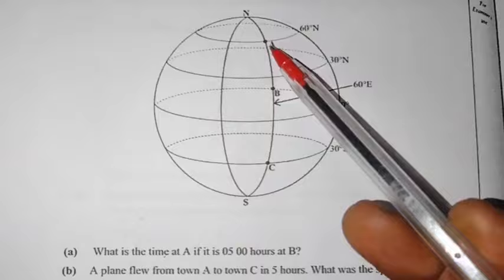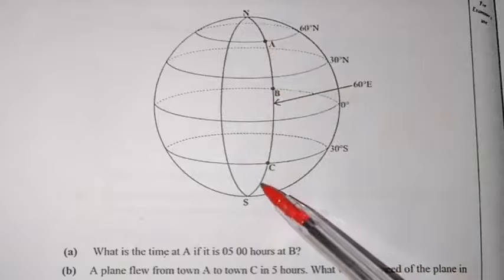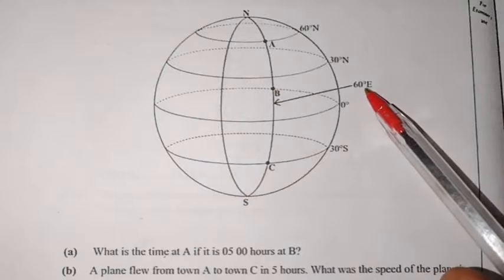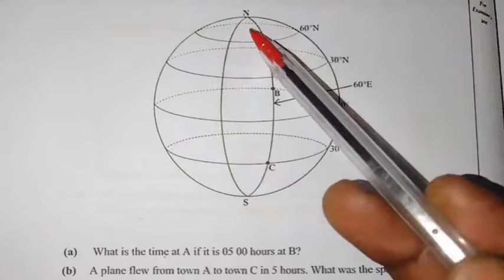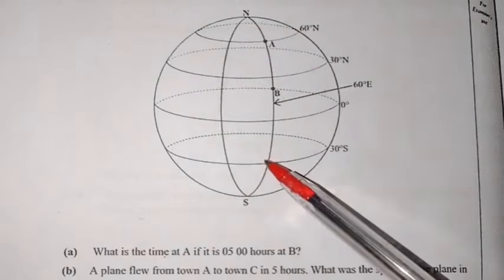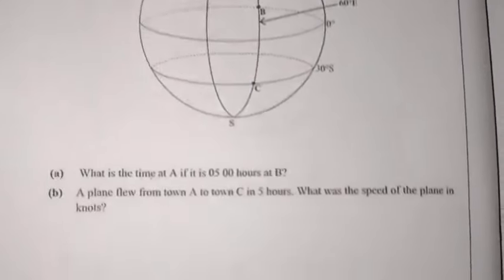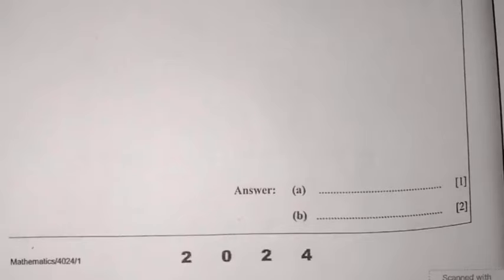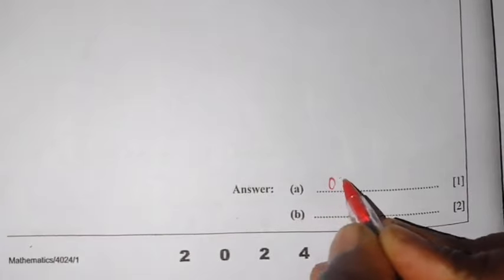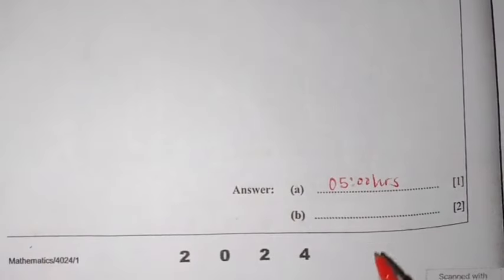Why? Because point A and B, they are both lying on the same longitude, which is 60 degrees east. So if points are lying on the same longitude, they share the same time. Okay, so that is our answer. So here we are just going to write for the first one, the time at B will be 05 hours. Okay, so this is our answer. We now move on to our question B.